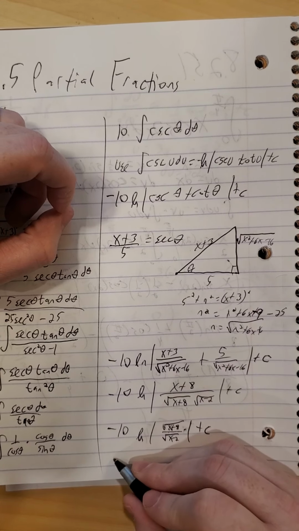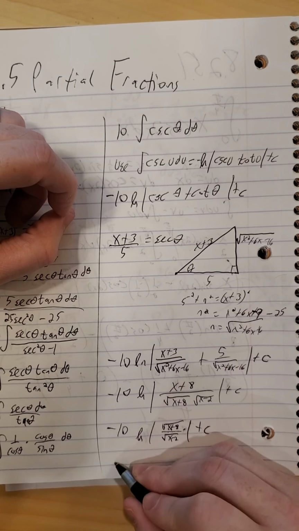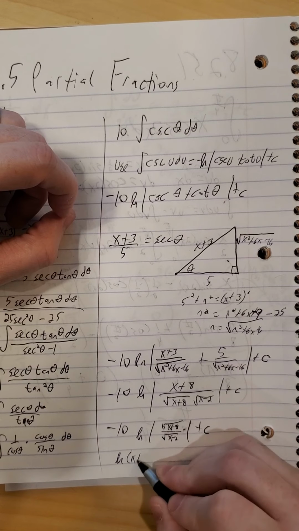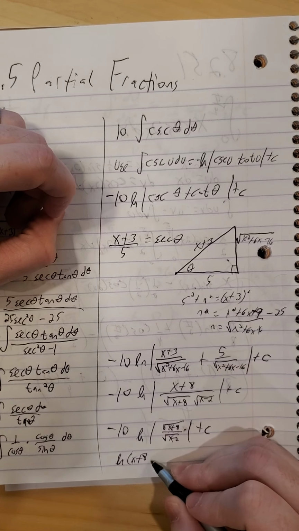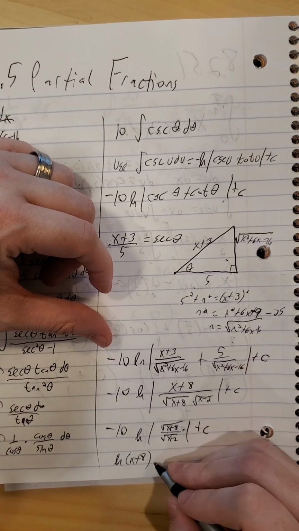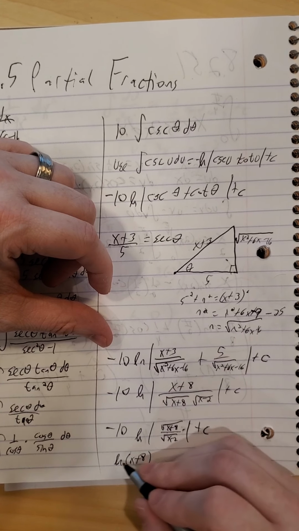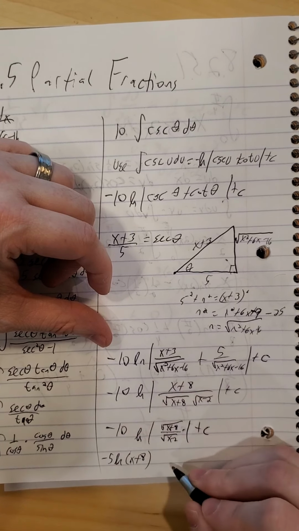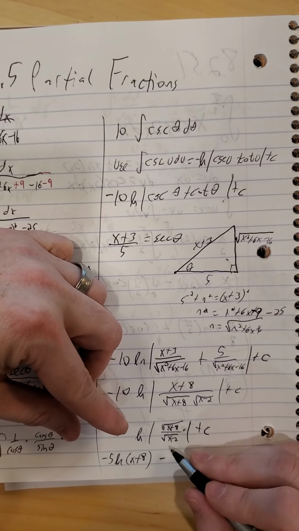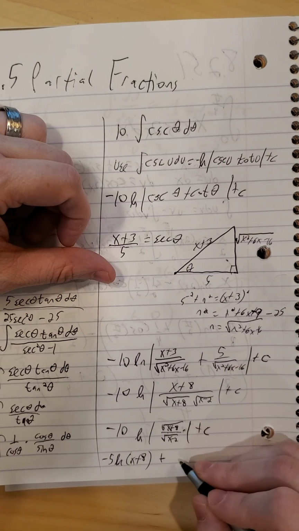So then we could expand and say natural log x plus 8. Let's see, 1 half times negative 10 would be negative 5. And then half times negative 10, and then minus a negative, flip the sign.